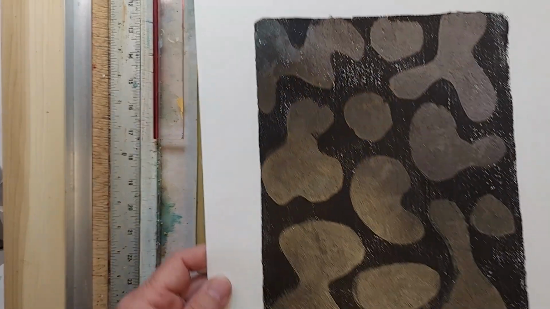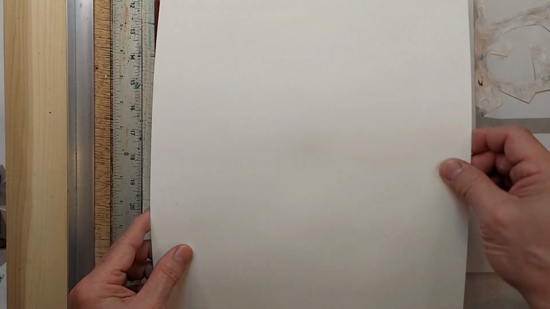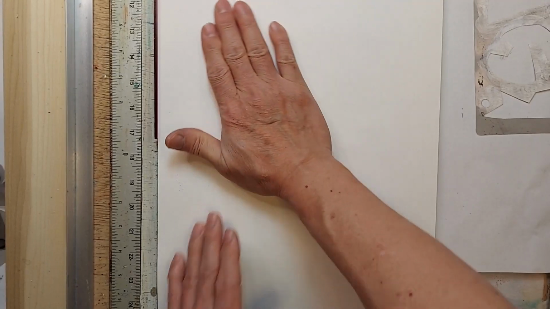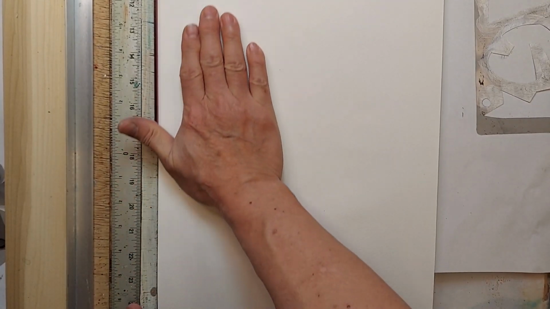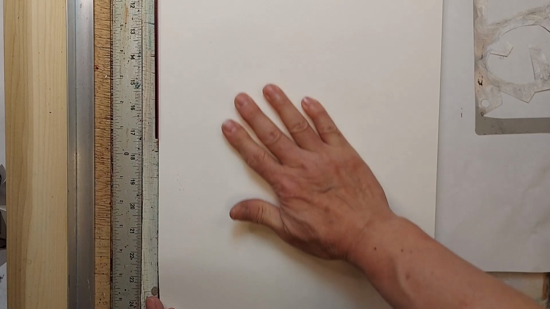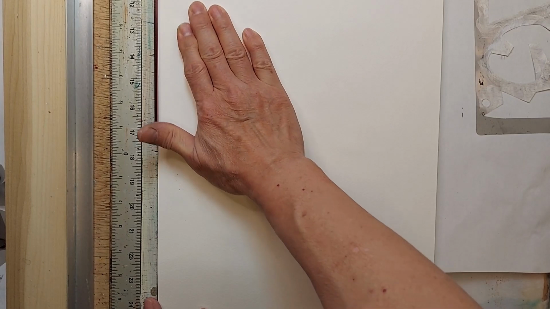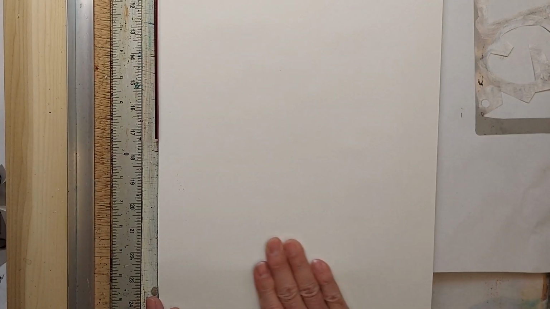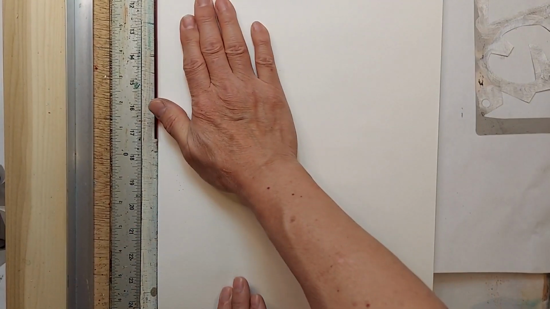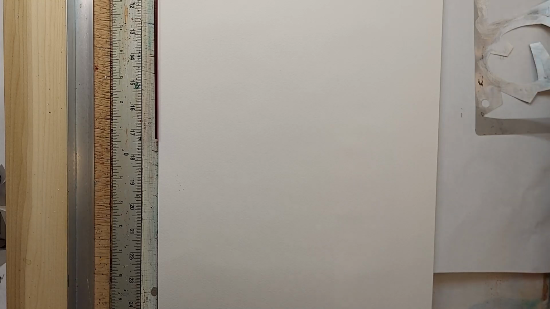So here's the last one. Hopefully it will be a better transfer. Give me a chance to wash this out.